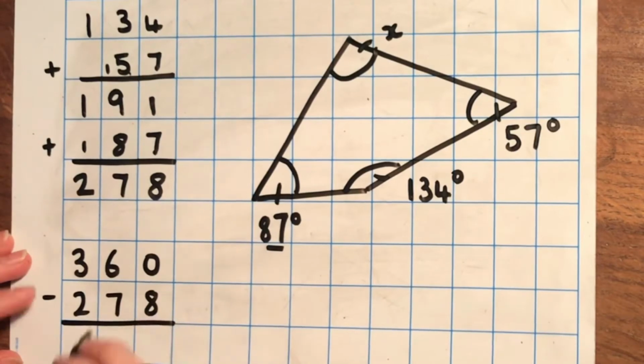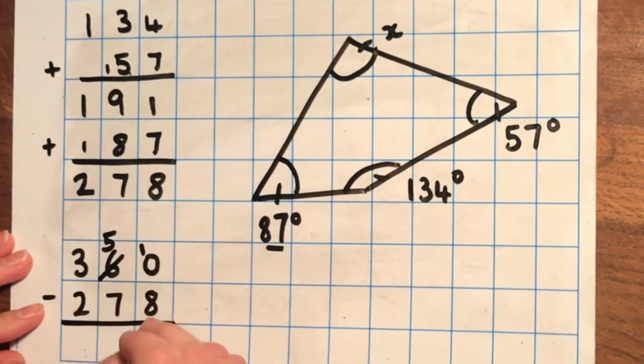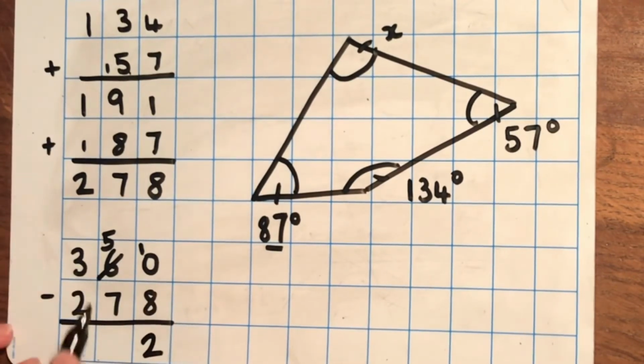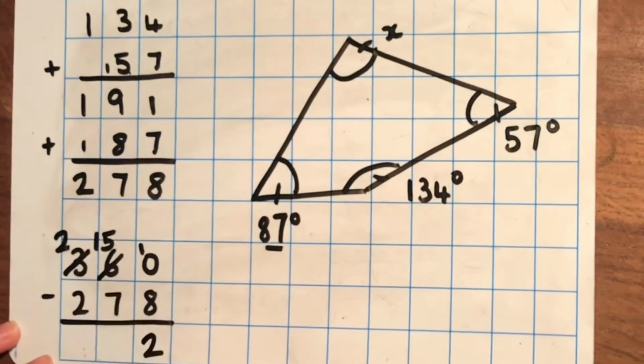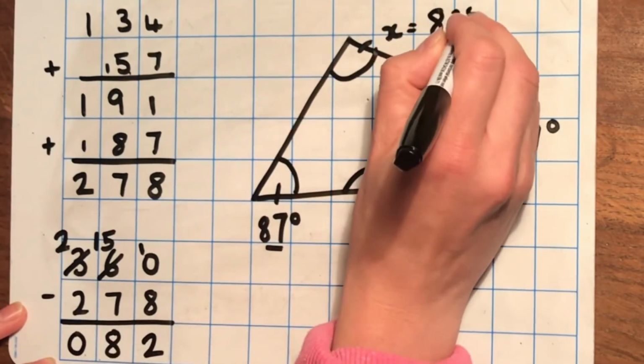So 0 take away 8 you can't do. So we're going to take from the tens column, bring 1 over. 10 take away 8 is 2. 5 take away 7 you can't do. So we're going to go to your hundreds column, leave you with 2, bring 1 over. 15 take away 7 is 8, and 2 take away 2 is nothing. So your missing angle is 82 degrees.